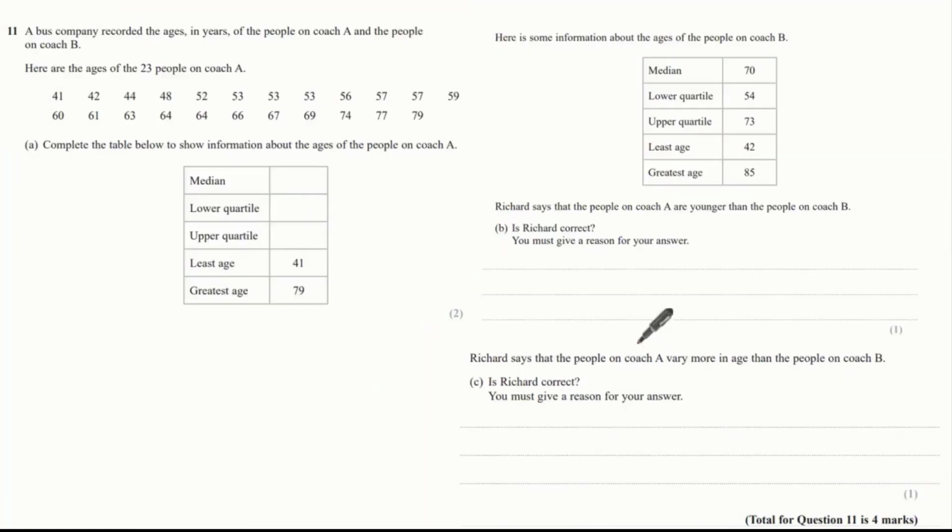Now let's have a look at question 11. Question 11 states a bus company recorded the age in years of people on coach A and the people on coach B. Here are the ages of the 23 people on coach A. We're asked to complete the table to show the information about the ages of the people on coach A. Now we're asked to work out the median, lower quartile and upper quartile. So let's have a look at the median first.